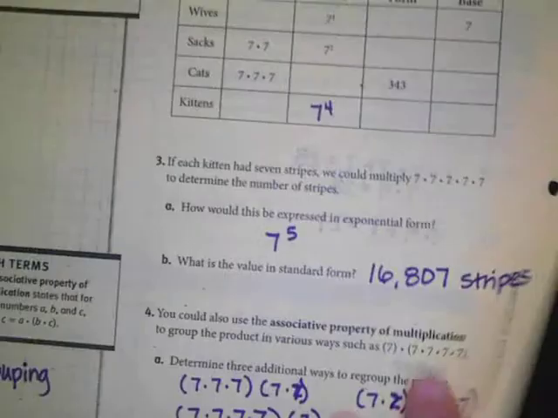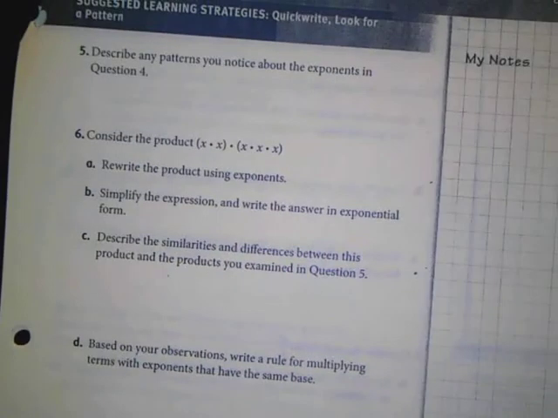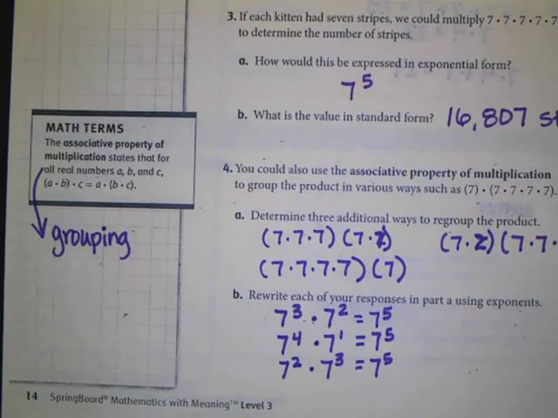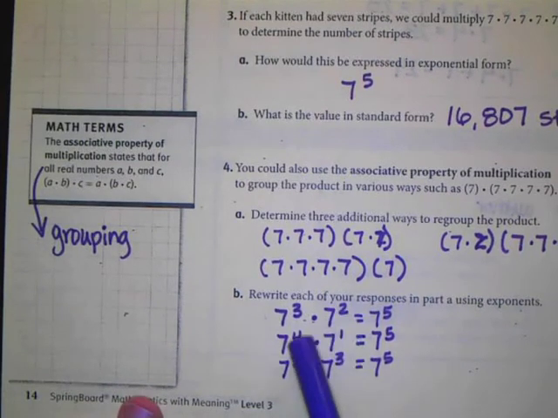Okay, if we flip over, this is where the big idea comes from. What patterns did you notice with the exponents? What happened in every single case? They go in order. They're still 7 times 7. 3 and 2, 4 and 1, 2 and 3.